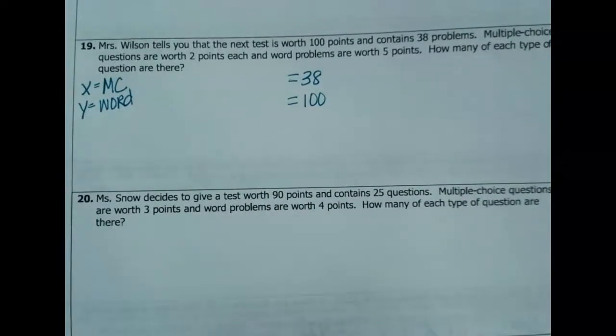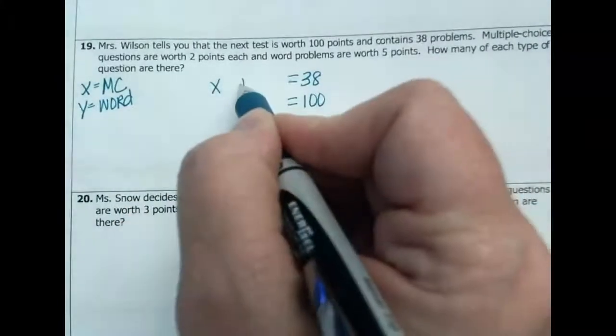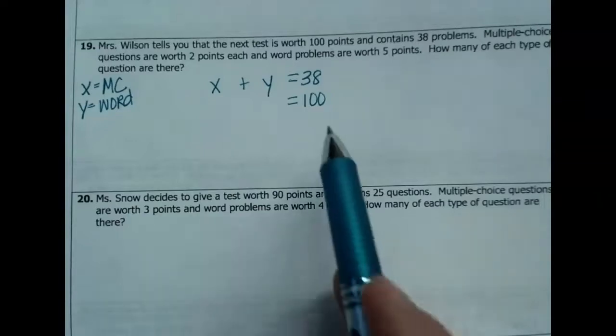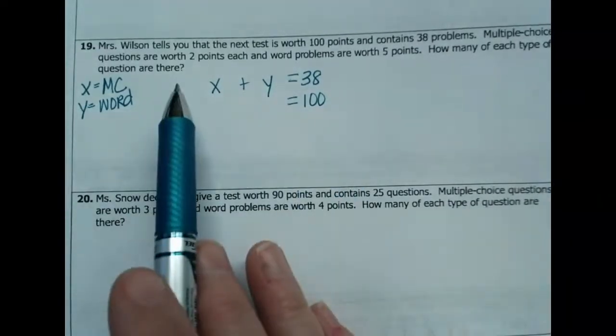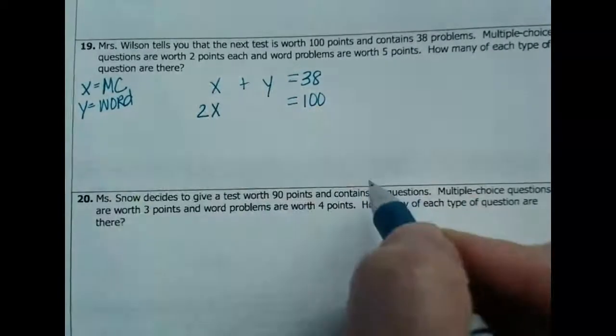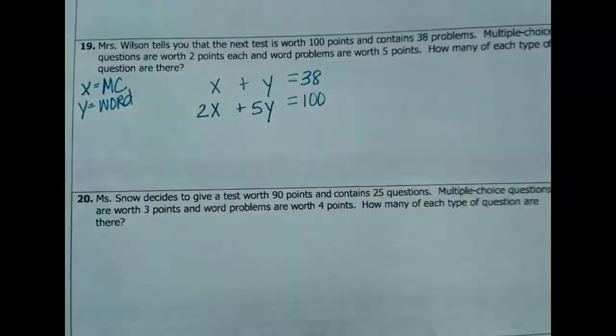So what are the equations that go with those? 38 problems is talking about if I counted up all the types of problems. So I have multiple choice and I have word. When I add those types of problems together, I'll have 38 problems. Now, the other one is talking about the points. So you got to pay attention to the points that are going on. It says multiple choice questions are worth 2 points and word problems are worth 5 points. So there we have our two equations.